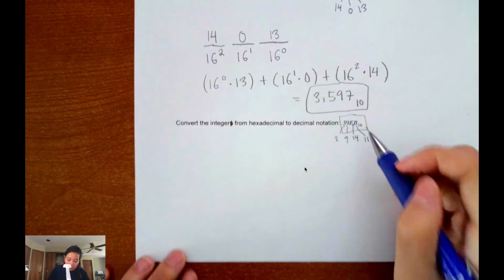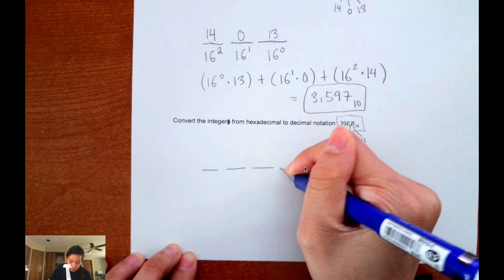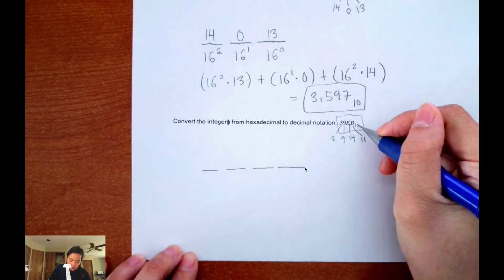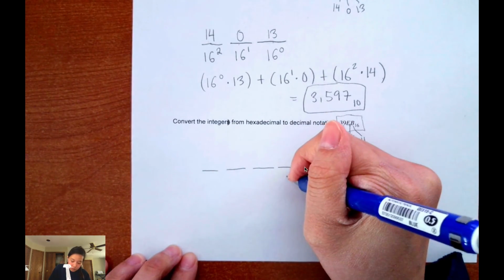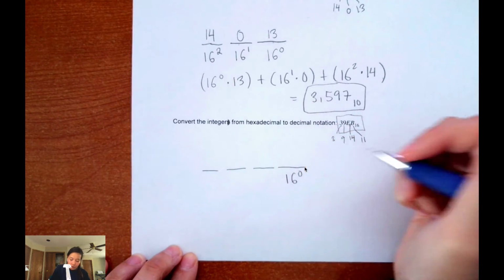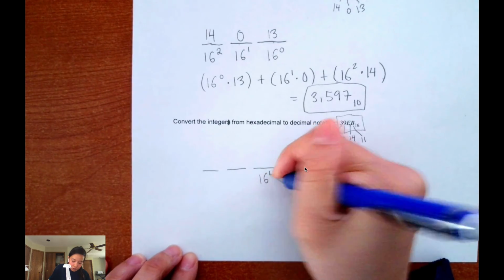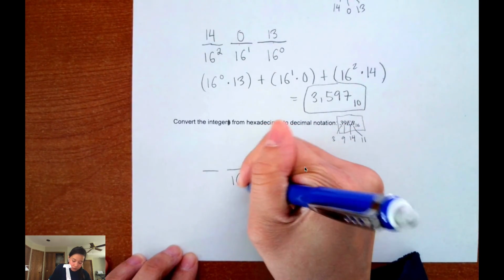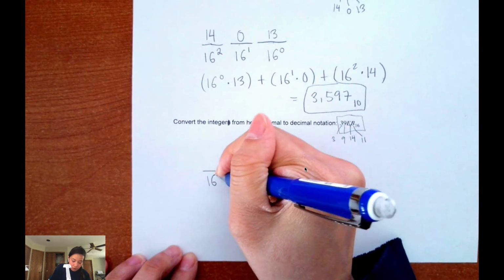So now we look at how many positions there are. 1, 2, 3, 4. And since this value is in hexadecimal notation, we would do 16 to the 0th power in the rightmost position, 16 to the first power in the next position, 16 to the second power in the next position, and 16 to the third power in the next position.